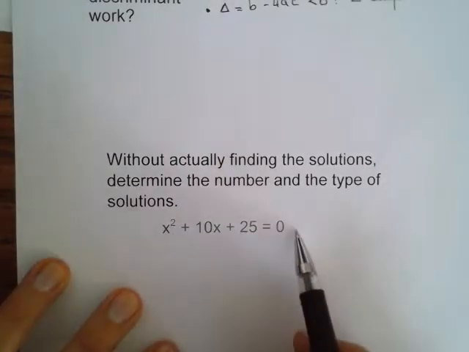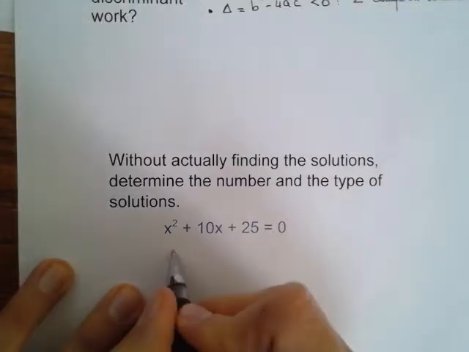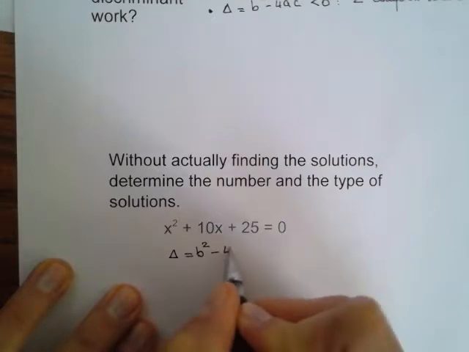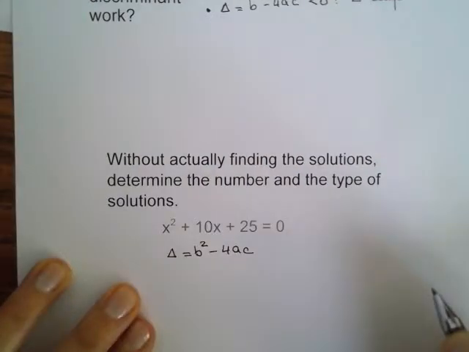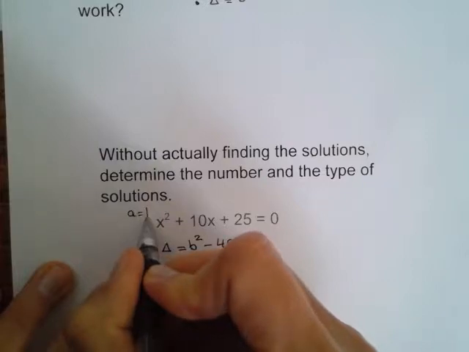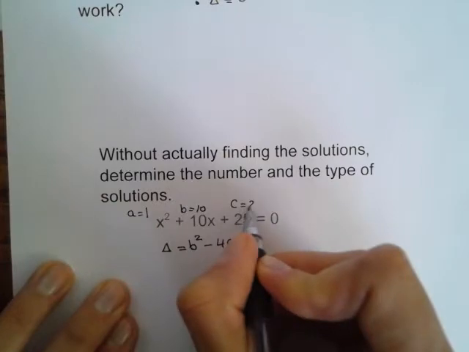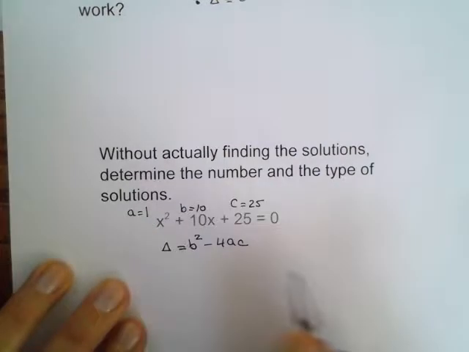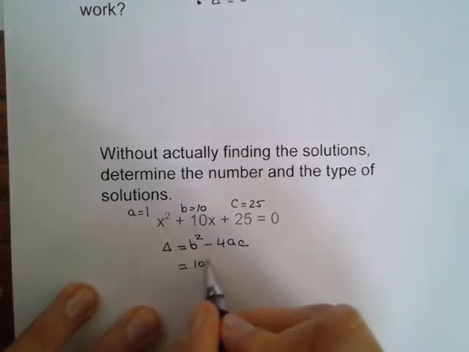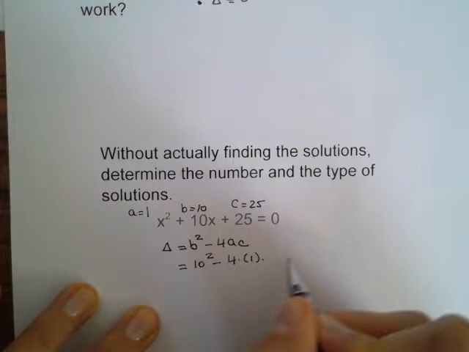We need to start by finding the discriminant, which is b squared minus 4ac. From my equation, I know that a is 1, b is 10, and c is 25. Substituting these numbers, I get 10 squared minus 4 times 1 times 25.